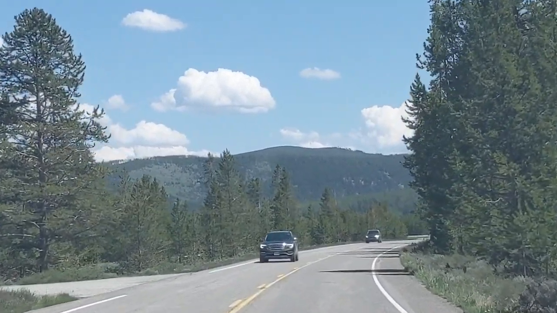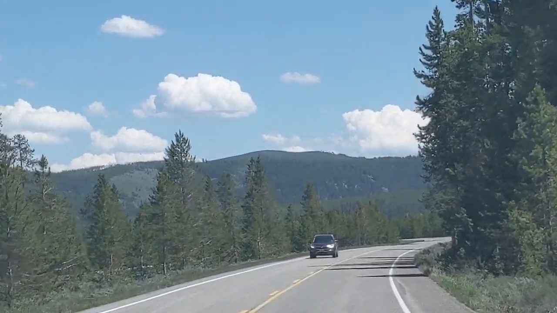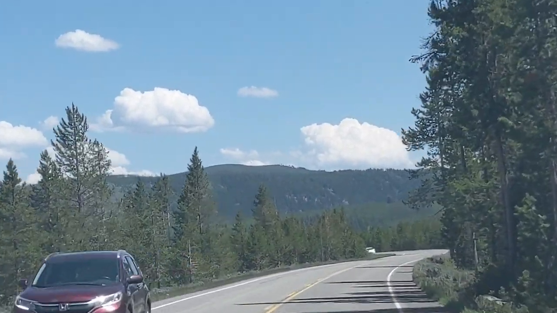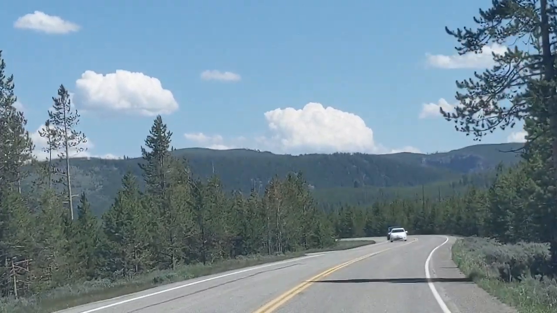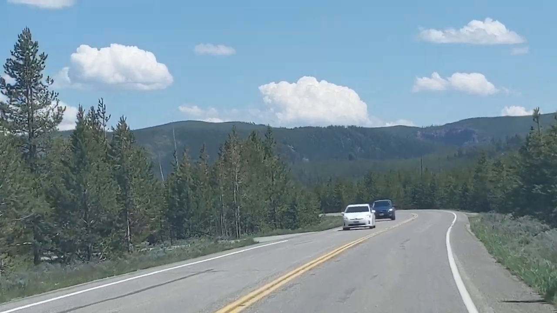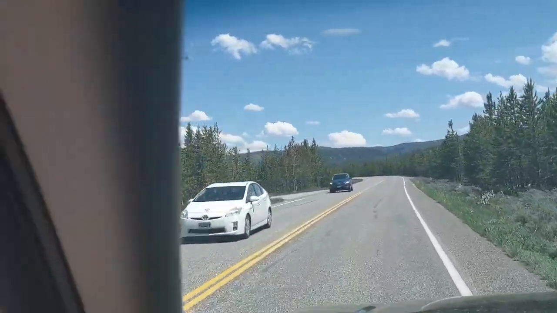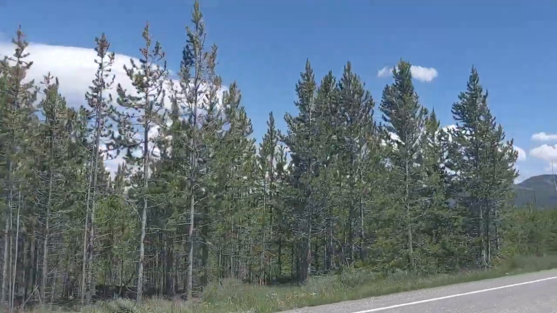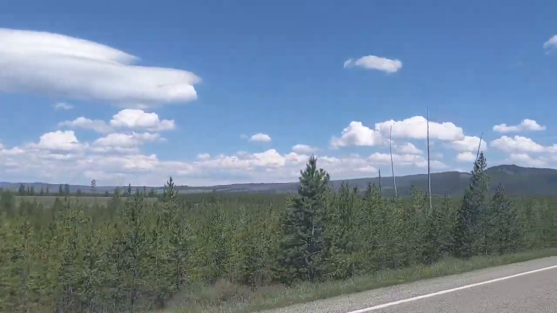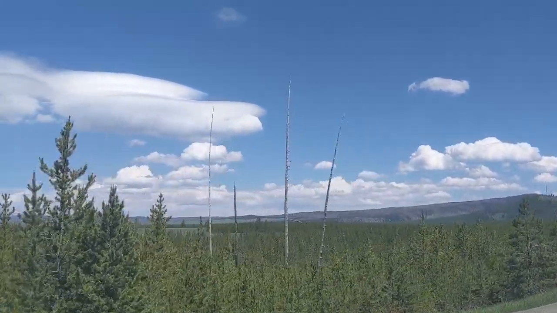Now, a snag in this context is a standing dead tree. So we consider that the fire occurred in 1988. This year is 2020. These dead trees are still standing, and you can see a couple of them over there.